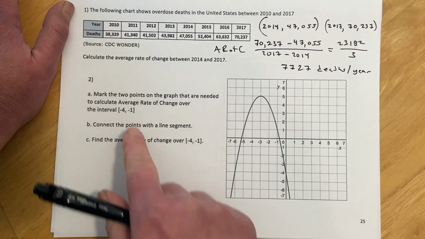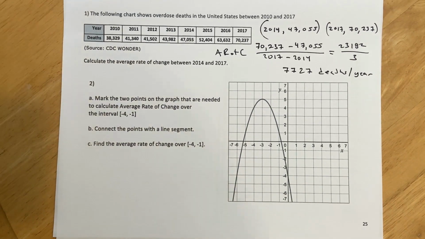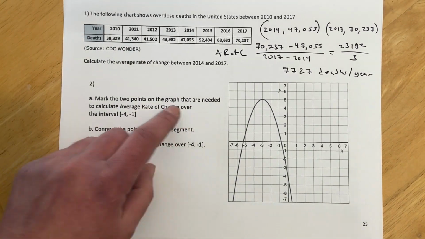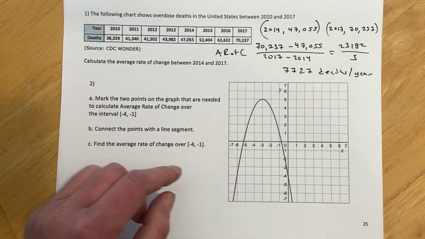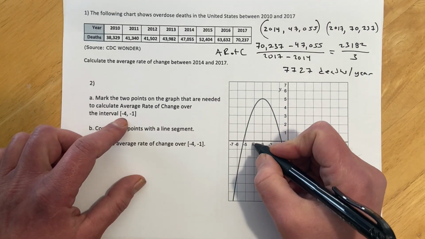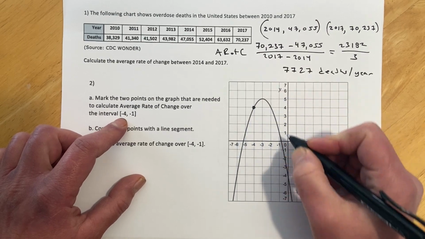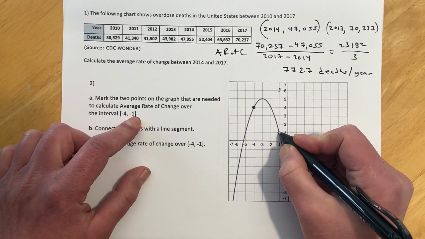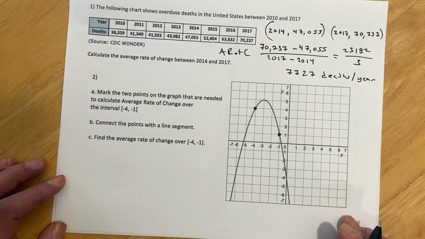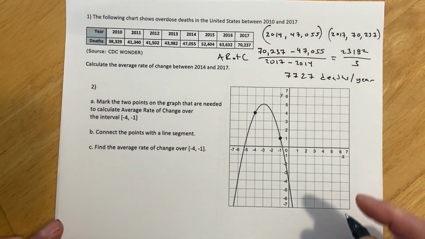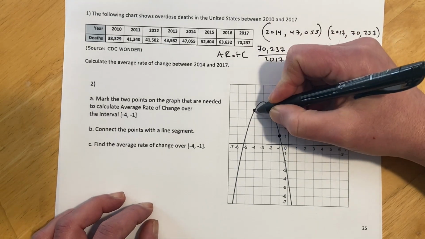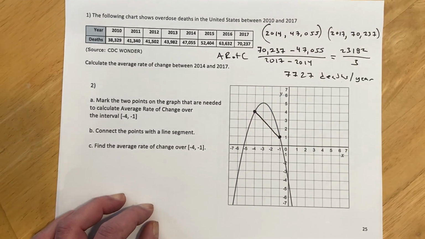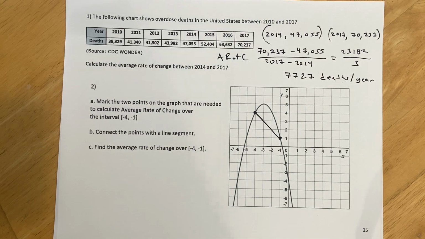Question 2, this one is mark the 2 points on the graph that are needed to calculate the average rate of change over the interval -4 to -1. So when x is -4, that would be right there. And when x is -1, that would be right there. Connect the points of the line segment. When you go to do this on the computer, it doesn't want you to draw all the way through. It's super annoying. It just wants you to do that. And then find the average rate of change over that interval.